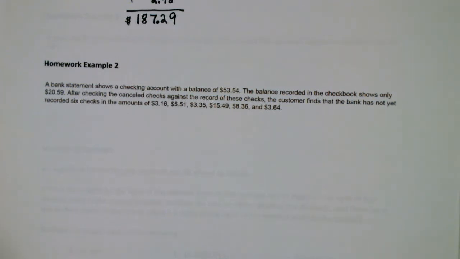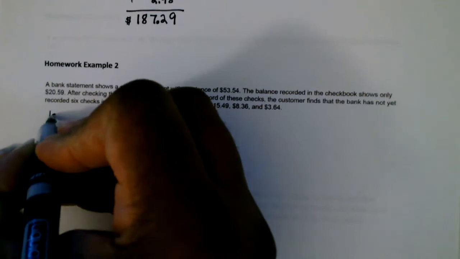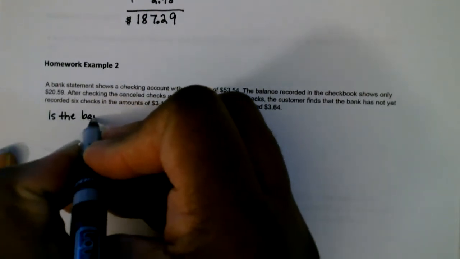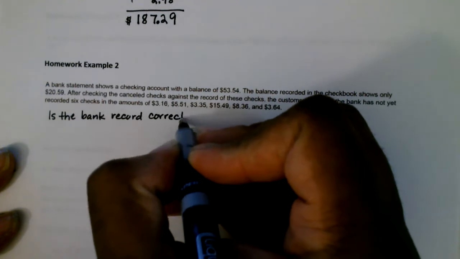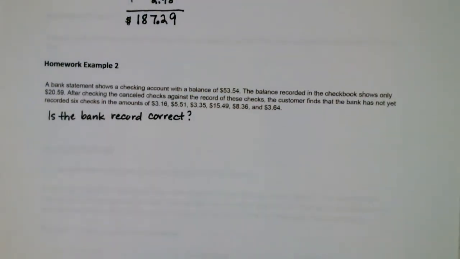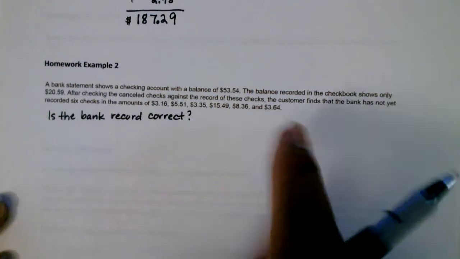And really the question would be, is the bank record correct? And if it is, the bank statement is correct. But if it's not, then how much is the bank over, or how much is the bank under? So we need to add the checks that have not yet been recorded.